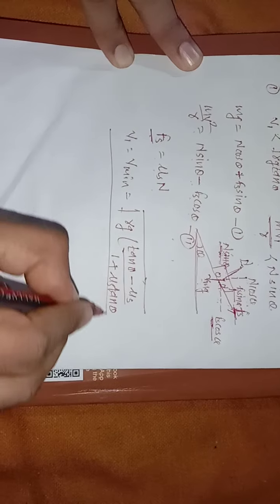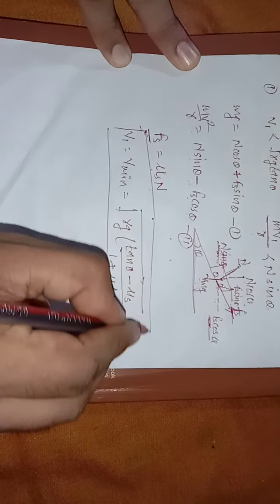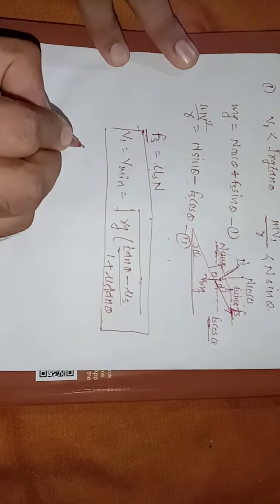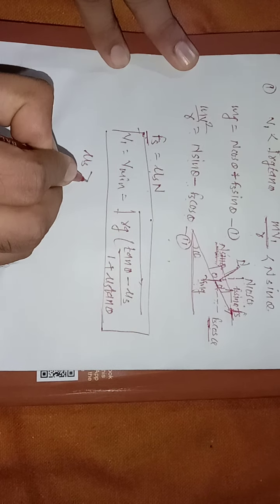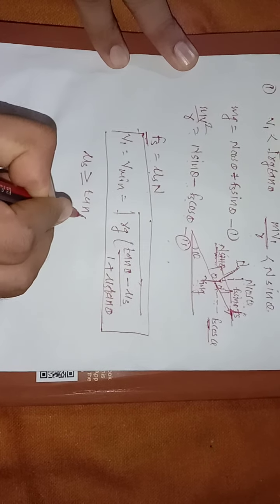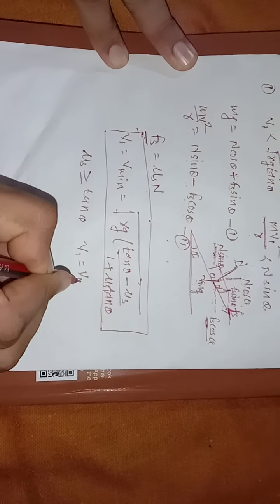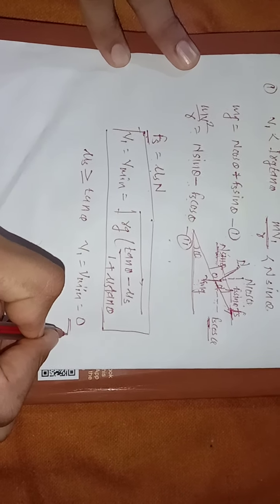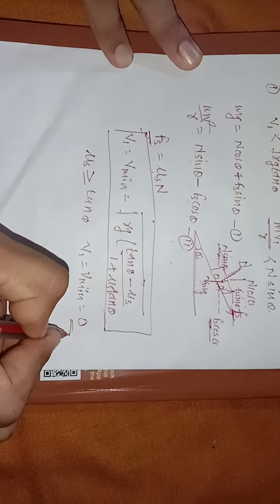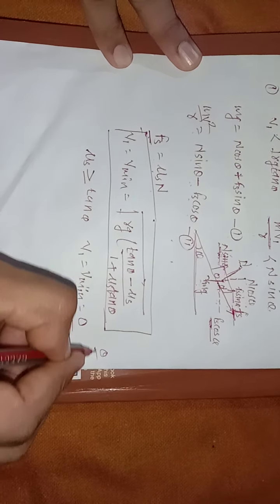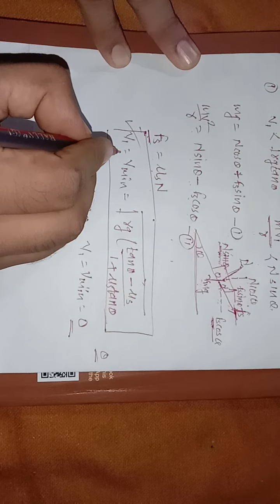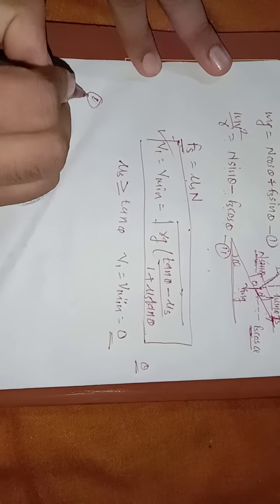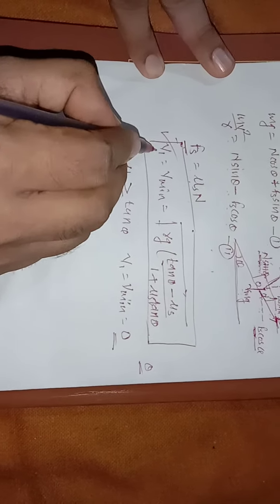By using this equation, we can determine the minimum safe speed on a banked road. For mu s greater than or equal to tan theta, v minimum is always equal to 0, and this is true for most rough roads banked at a small angle theta. This is the first condition, or by using this formula we can get the minimum safe speed on a banked road. In the same way we go for the maximum safe speed, v2 or v max.